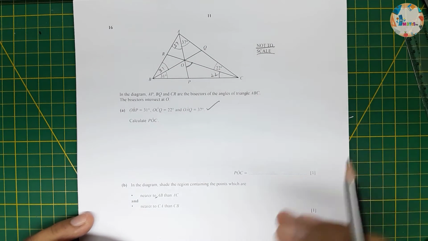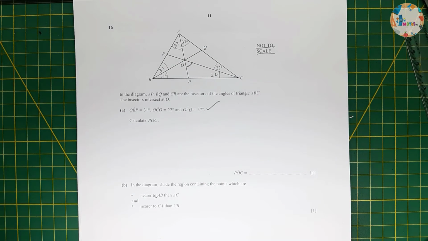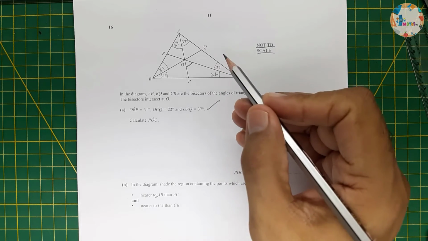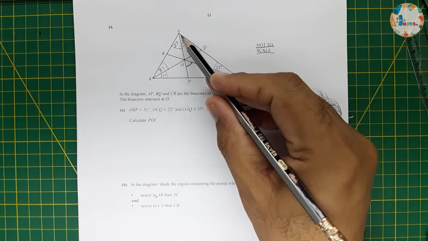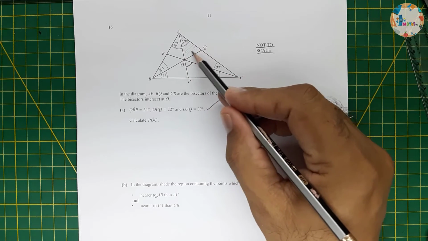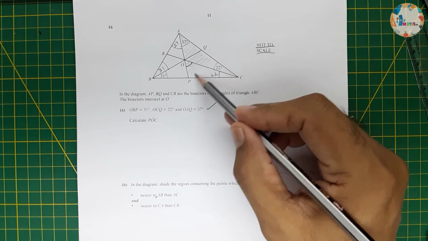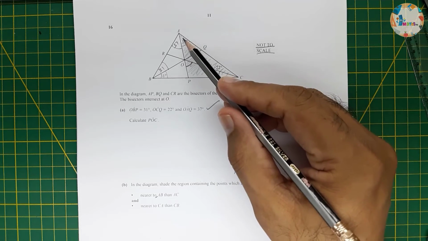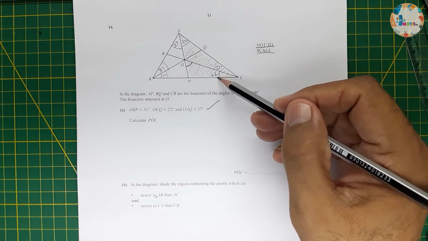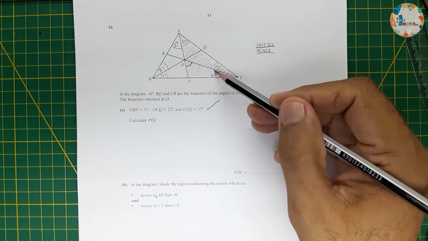This is what we can find. So for this one, basically we will be considering triangle APC. We can consider this shaded triangle. In this triangle, this is 37 and this is 44, 22 plus 22, 44.